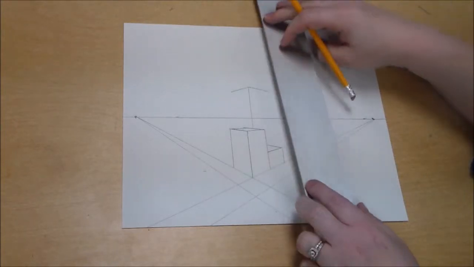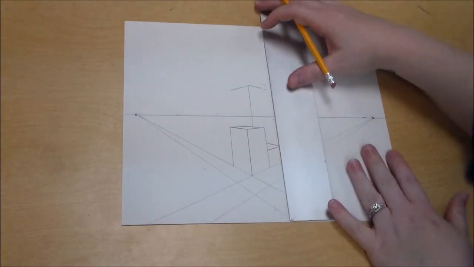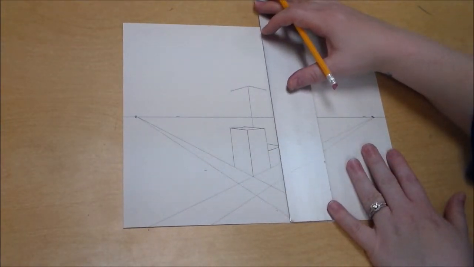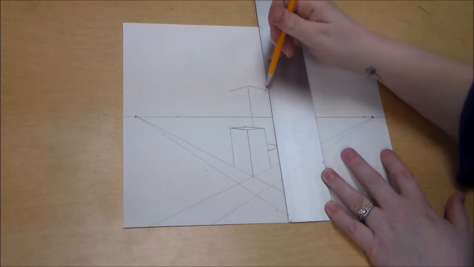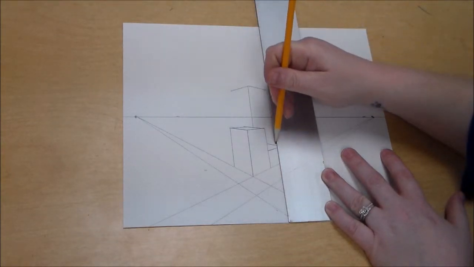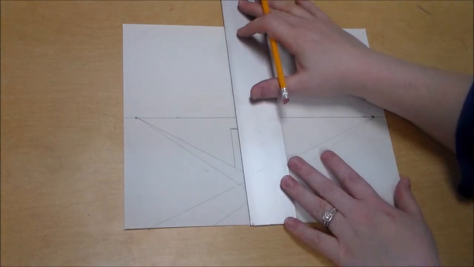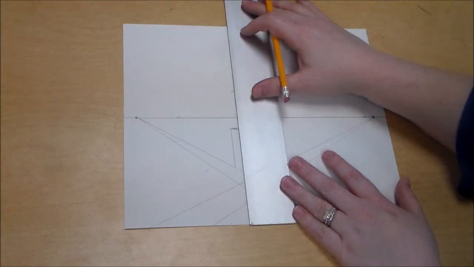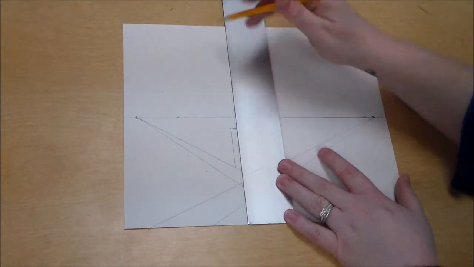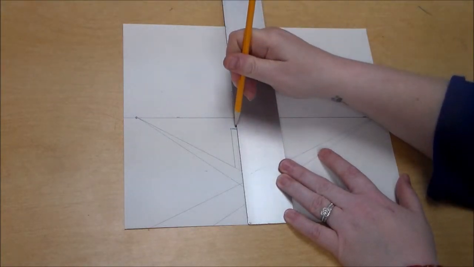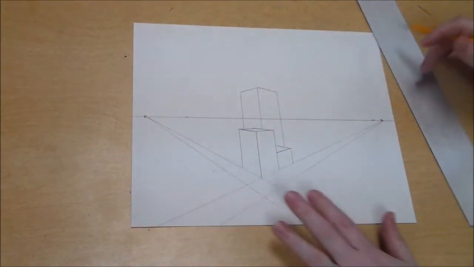Okay. I'm going to then do a vertical line from this corner straight down. And because it's behind that building, I'm not going over that building. And the same thing here. Make sure it's a straight line down. Then you have 3 buildings.